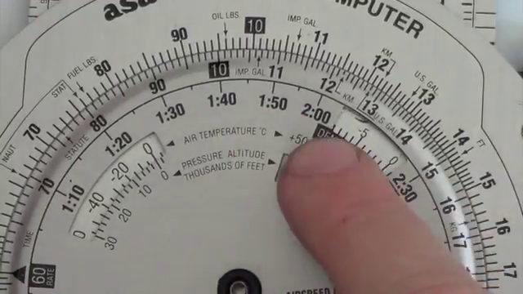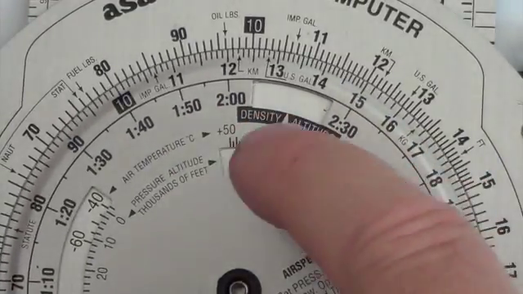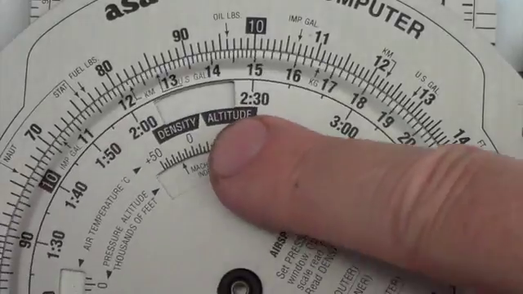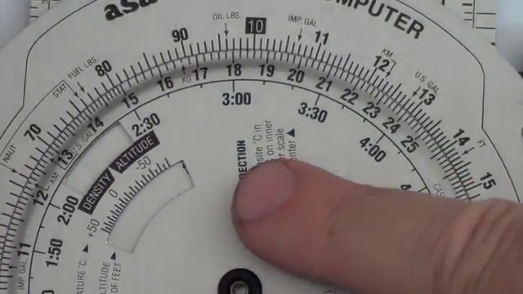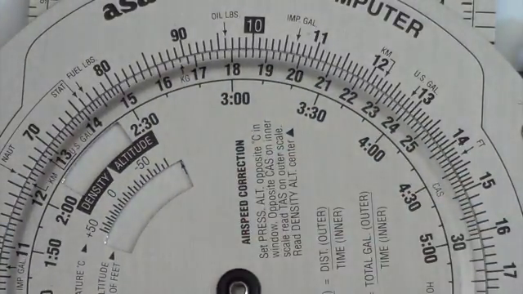The peculiarity of this device is that the scale is not linear, and if I move around to larger numbers than 10 and 11, you can see that the gap between 18 and 19 is narrower than the gap between 10 and 11. This is because the scale is marked out logarithmically.